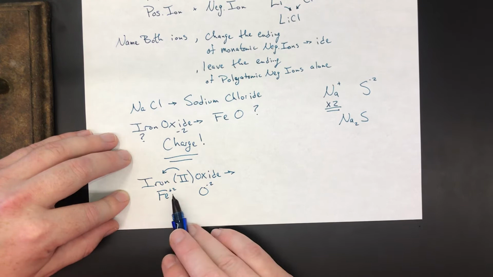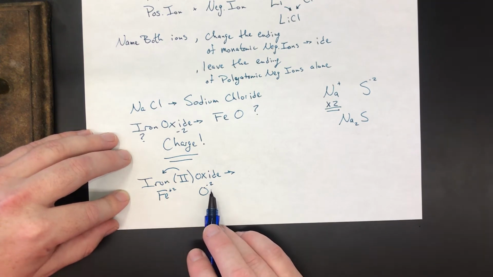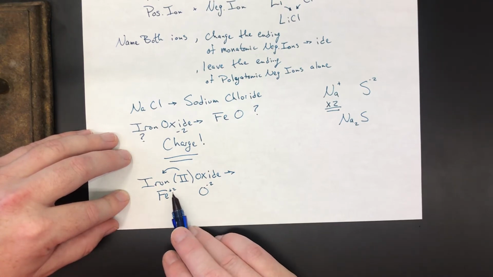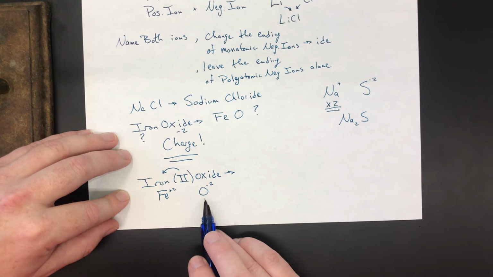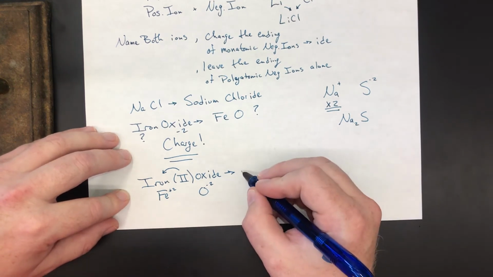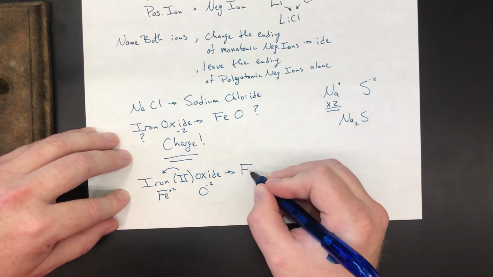Once you know the charge of each ion, we're going to combine them in the lowest possible ratio for their charges to balance out. Now this one's pretty simple. If it's +2 and -2, if I put one of each of those together, they're going to balance out. So I would have FeO.